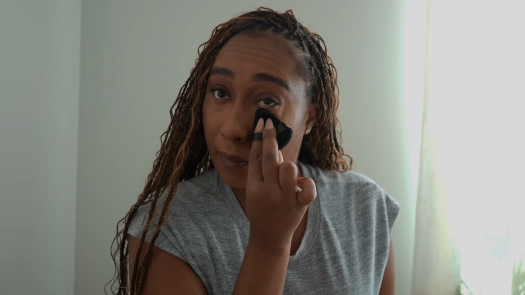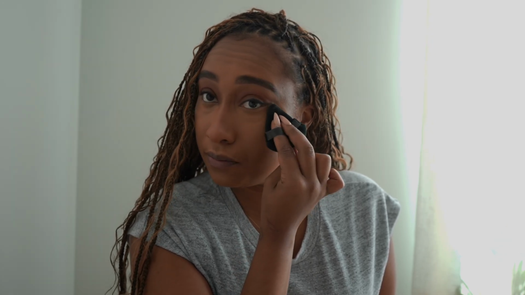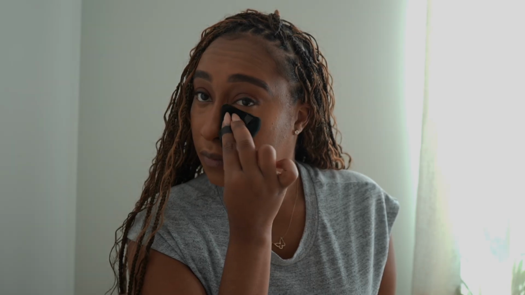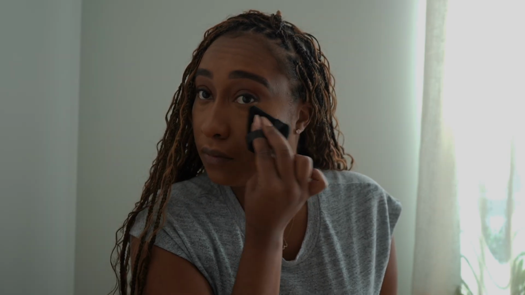What I'm doing is just lightly pressing that powder in, just very lightly, and I am tapping it. I'm doing quick, short tapping motions because we are just sweeping by. We're dusting this eye, okay? We are dusting, and again, I'm bringing it up. Wherever I put my concealer is where I'm going to be putting this powder. Same thing with the other eye.